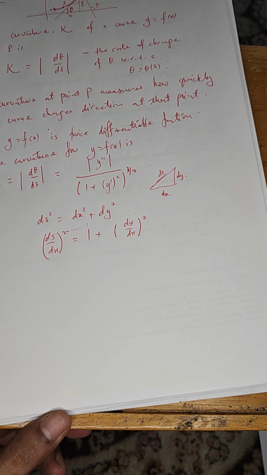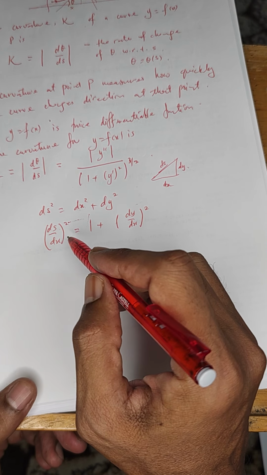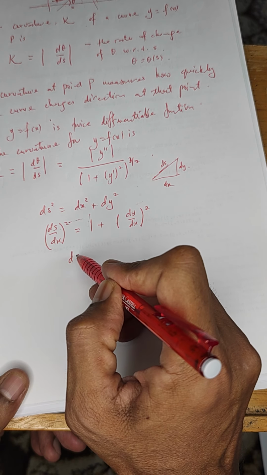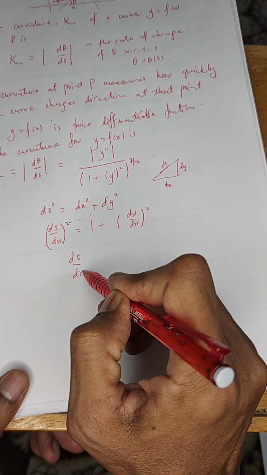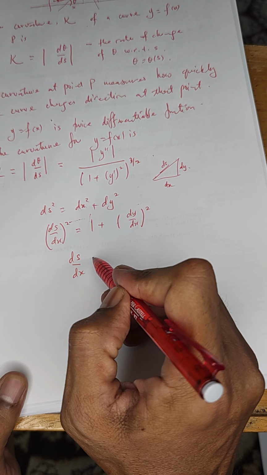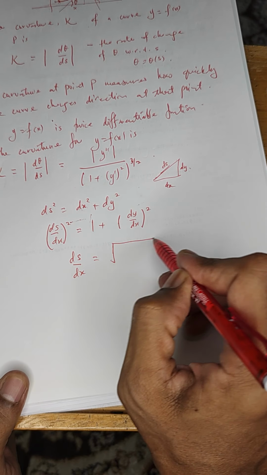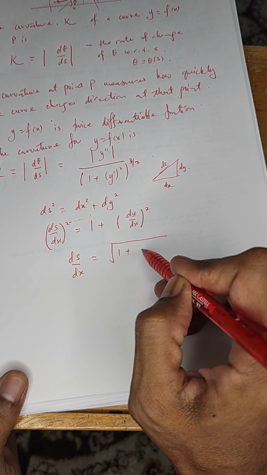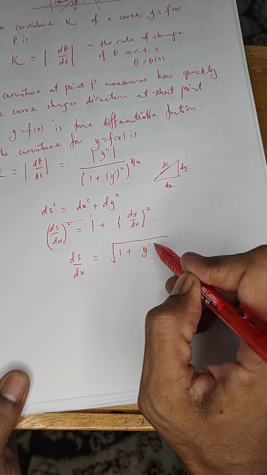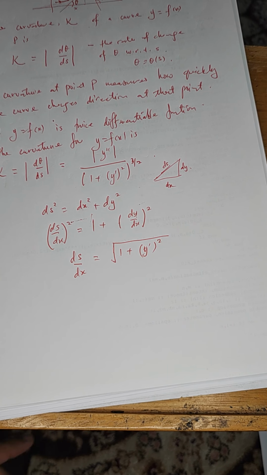So I can write ds over dx as the square root of 1 plus dy over dx, and dy over dx I can write as y prime squared.